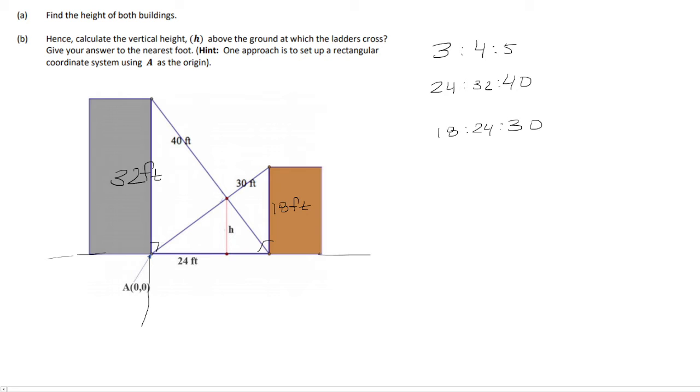So the height is 18, the base is 24. So the slope will be change in y over change in x, and that's going to be 3 over 4. Because it has the origin as the x and y intercept, that's just going to be y equals 3/4 x.